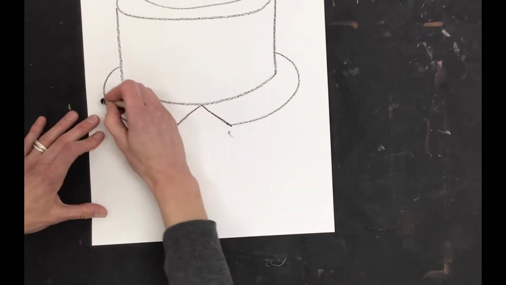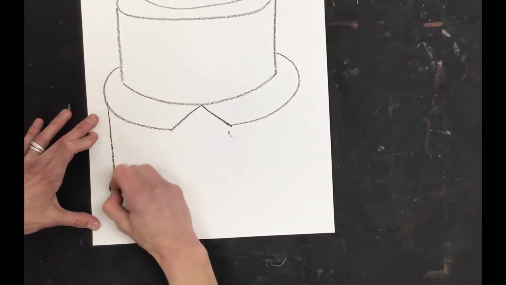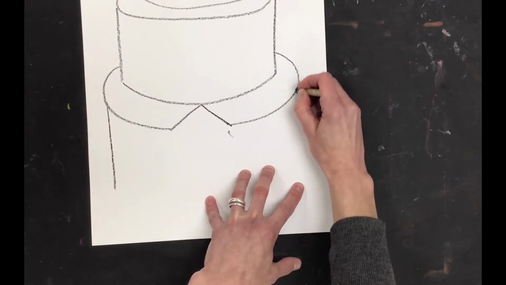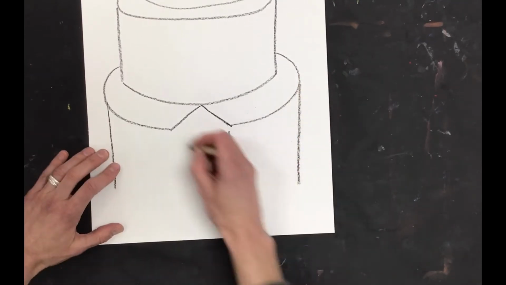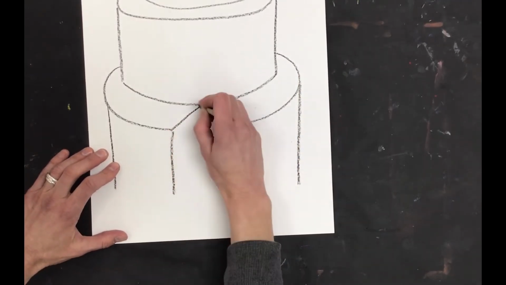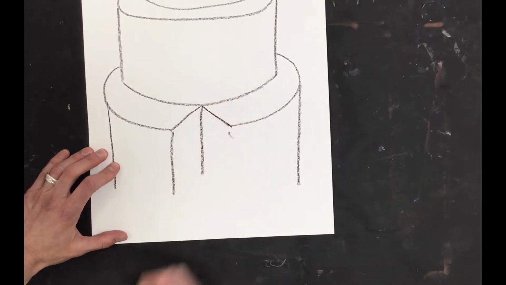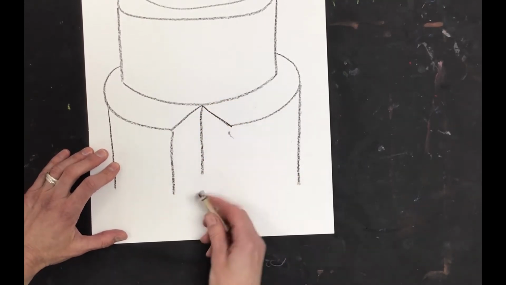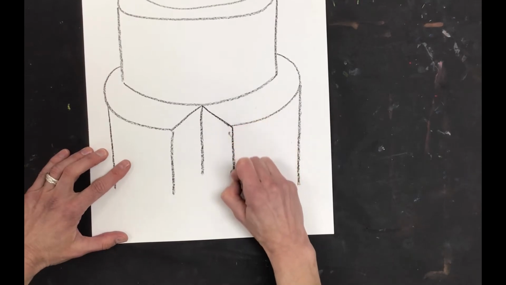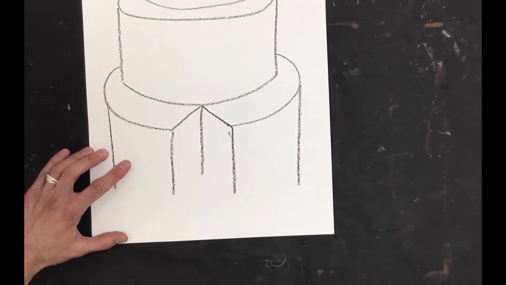And now I'm going to bring the line down and the line down and a line down and one from the center. I'm not going to bring it all the way, just a little bit. And then I'm going to make this line be the same length as this one.